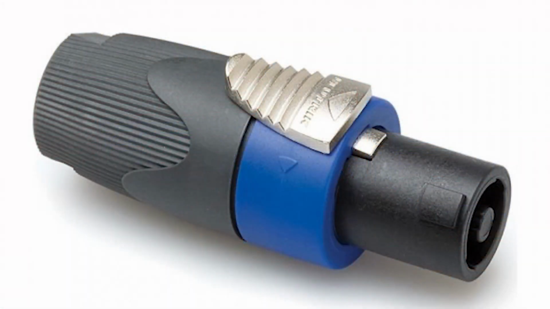All right. So the next connector I'm going to tell you about is the speakon connector. We use the speakon connector to connect speakers. There are different models of the speakon connectors, but they basically do the same thing. You can't get confused about them. The speakon plugs, you use them for speakers.